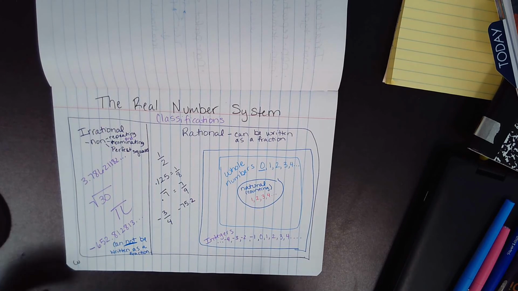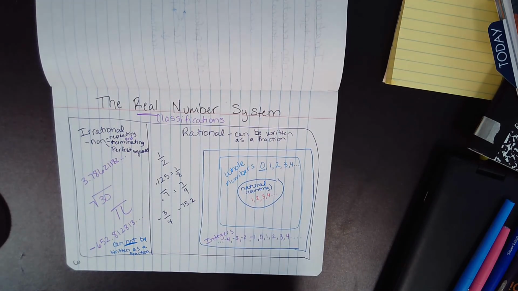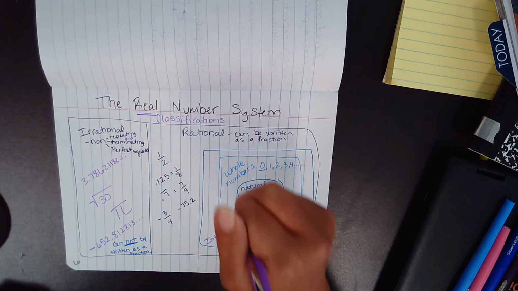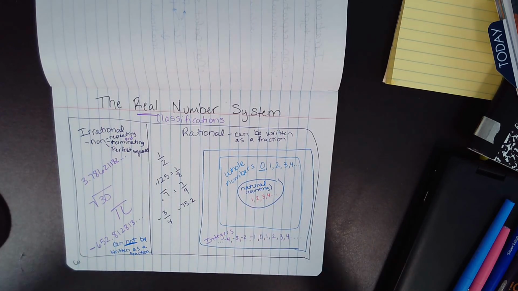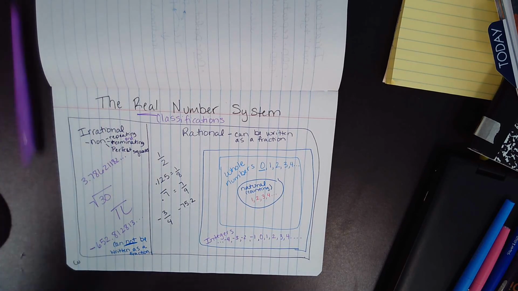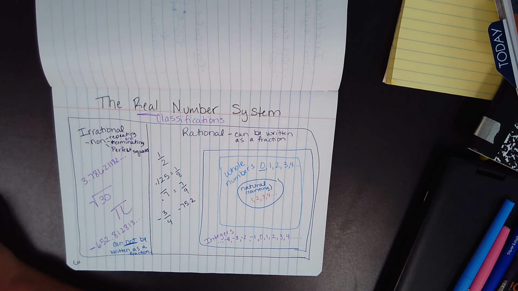So I can look at any given number and I can figure out what classification it falls into. If it's irrational, it's just irrational, but it is also still a real number. If it's rational, it could be just a rational number. It could be a rational integer. It could be a rational number that's an integer that's also a whole number. It could be a rational number that's also an integer that's also a whole number that's also a natural number. And that is the classification of our real number system.